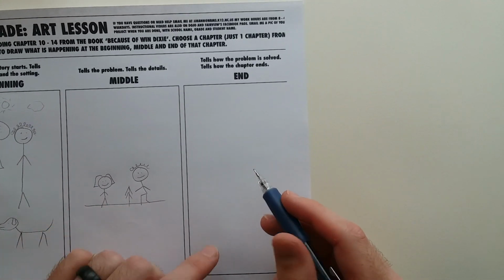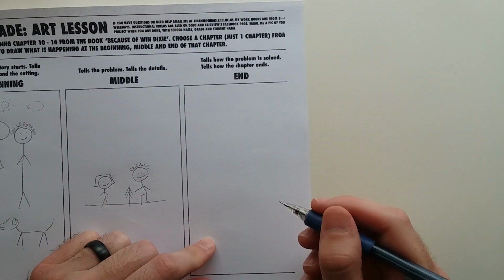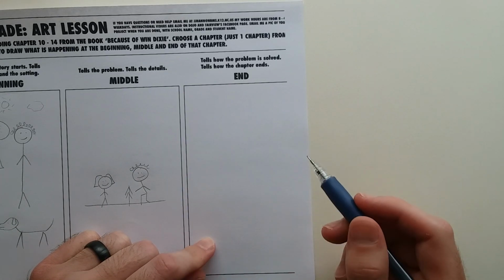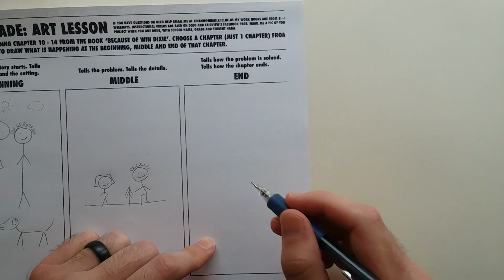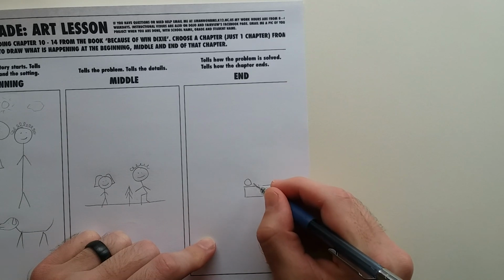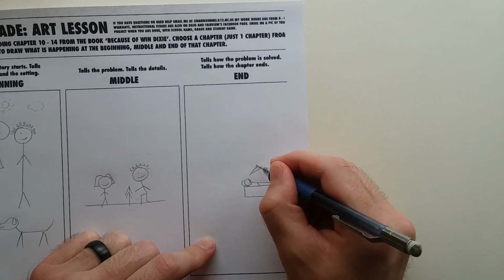And then the end sounds like Opal goes home. She tells her dad everything that happened. And it's a fairly positive ending to that chapter. So, bed. She's reclined, sleeping, smiling, telling her pops everything that happened.